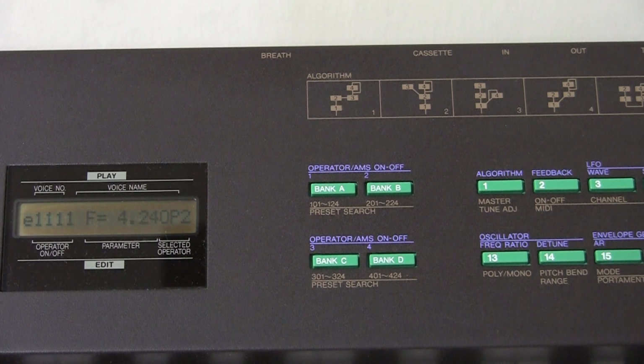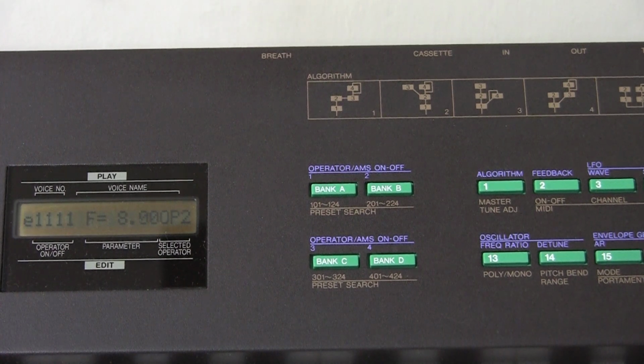That's 3. That's 4. Now if we go higher, let's go to 8 just to show you. That's 7. Right, it's a higher pitch.